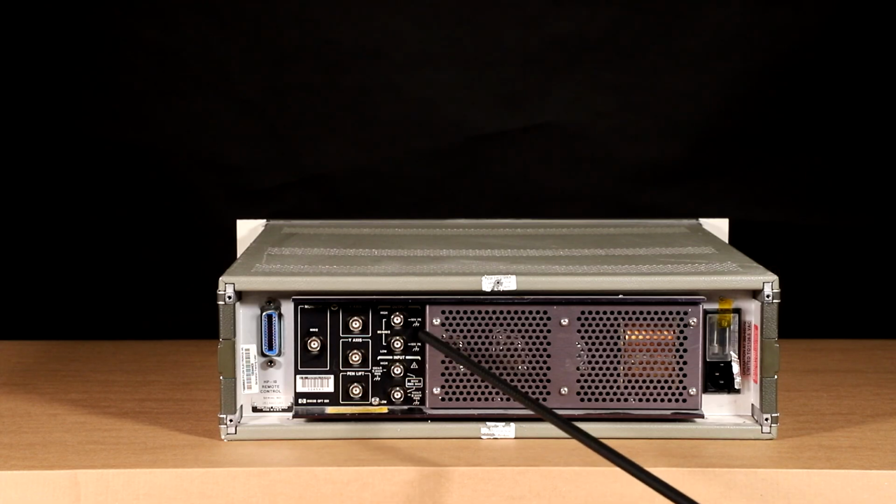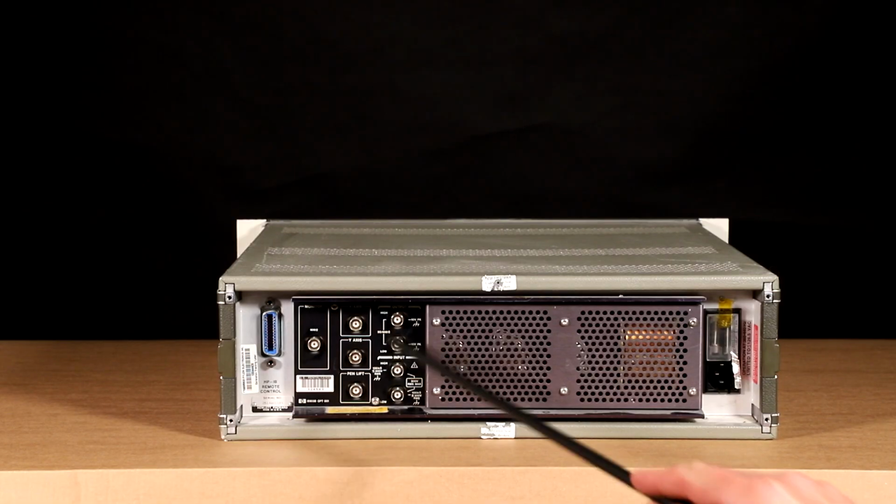From one perspective, I would like to have these on the front, but I think this particular option has those inputs and outputs on the back. So let's try to show you some basic operation of the unit.